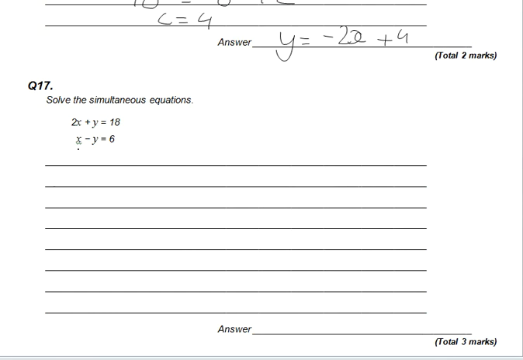So if we actually go for simultaneous equations, we could be thinking to add them together, or we could be taking them away. Now, if we take them away, y take away minus y would end up being 2y, and 2 take away 1 would give us 1x, which wouldn't eliminate any of them. So what we need to do is add them together. 2 plus x is 3x, y plus minus y is nothing, and 18 plus 6 is 24, which means that x is equal to 8.